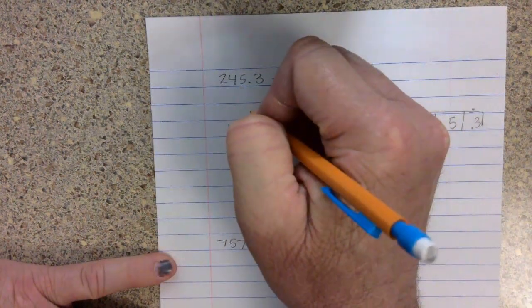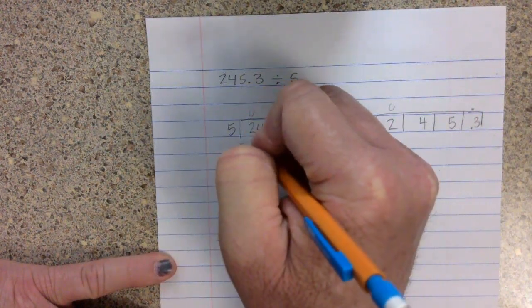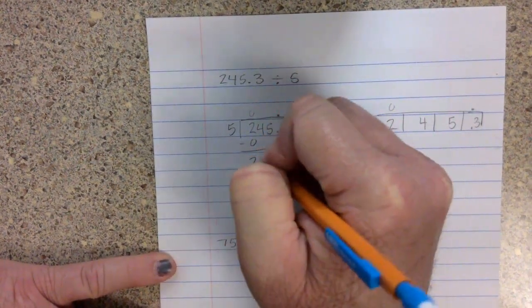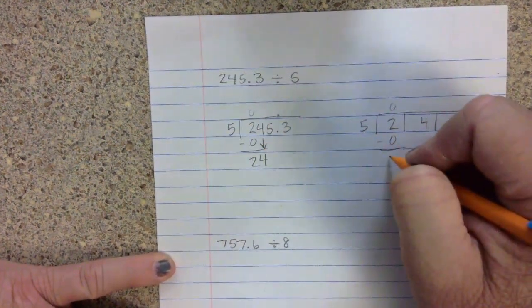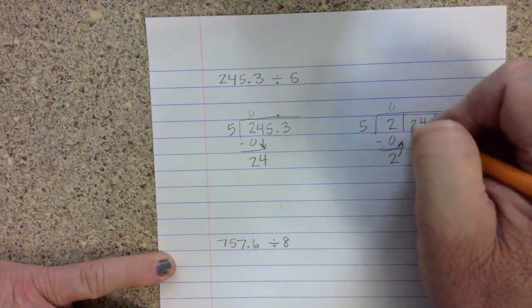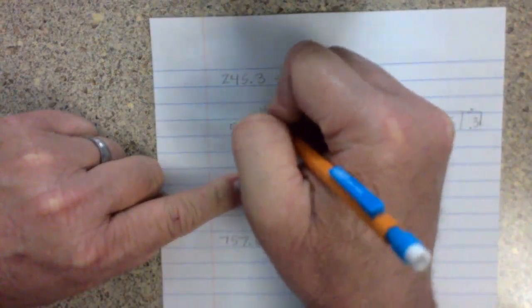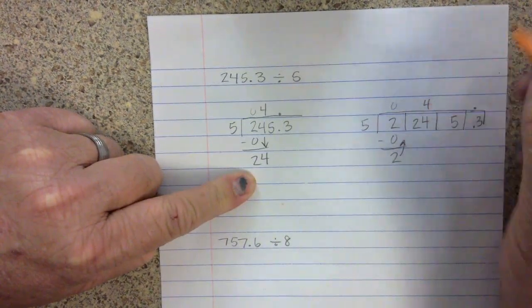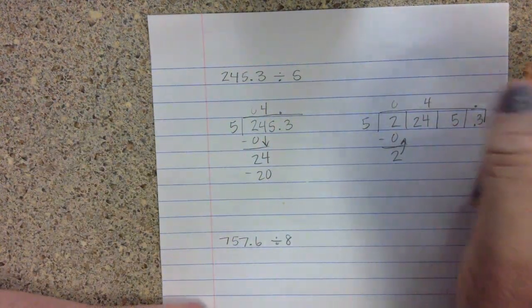5 cannot go into 2. So we subtract the 0, bring down the 4, subtract the 0, bring up the 2. 5 can go into 24 4 times. 4 times 5 is 20.